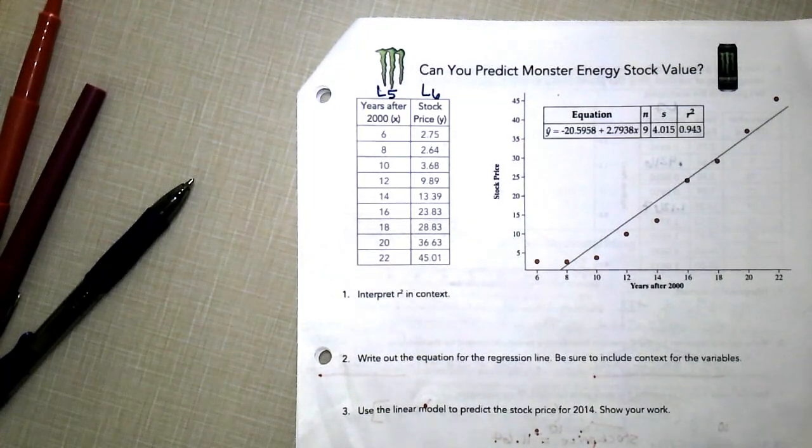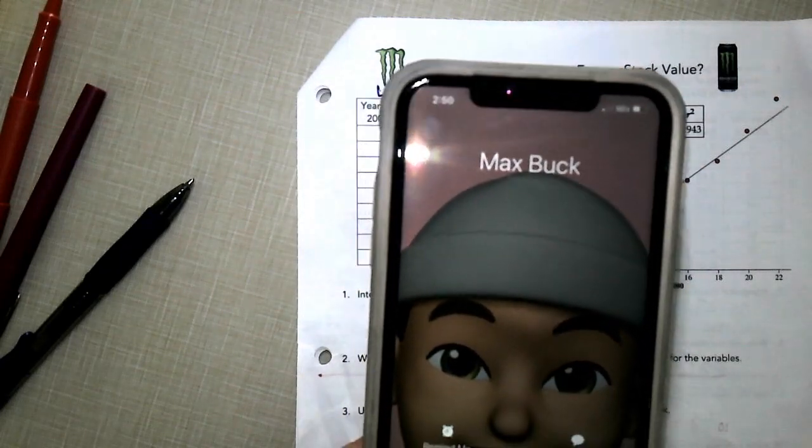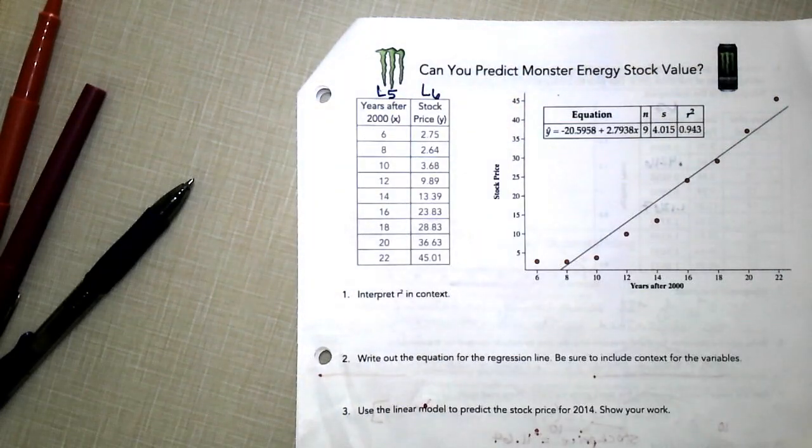Oh, it's Max Buck. Should we see what Max wants in here? Sorry. Hi there. I said I'm at the end of class. Hey there. Yeah. All right. Sounds good. Oh, little cuties. Let me know he's home.